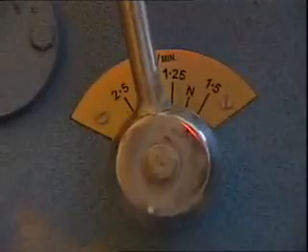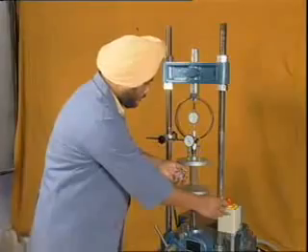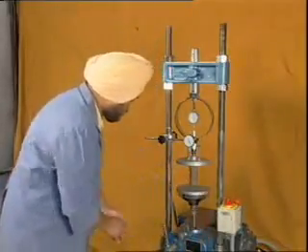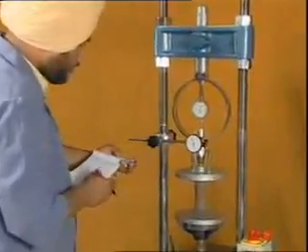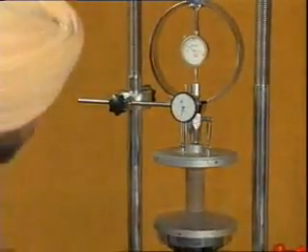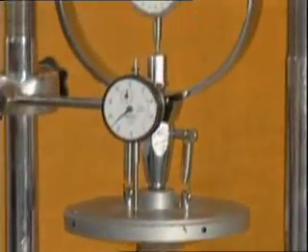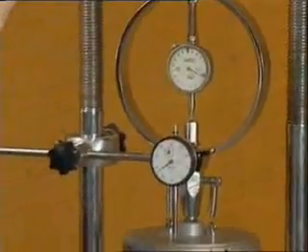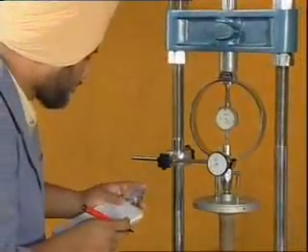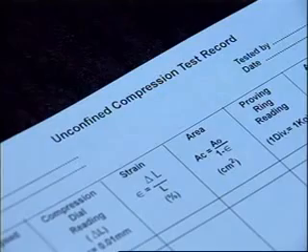Adjust the gear position on the load frame to give a strain rate of 1.25 mm per minute. Start applying the load. Record the readings on the proving ring dial gauge and the compression dial gauge every 30 seconds. Continue loading till the cracks develop on the specimen or the specimen has compressed by 1.5 cm, that is an axial strain of 20%. Record all the observations in the proforma.